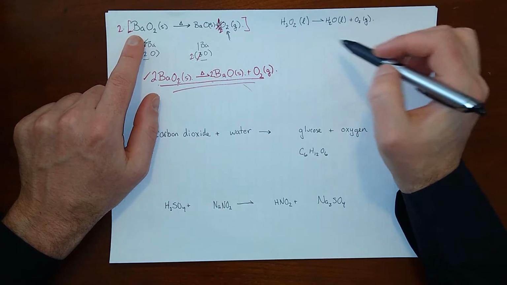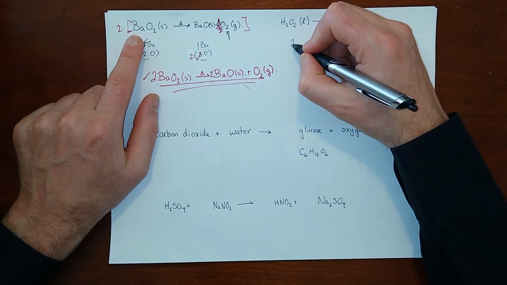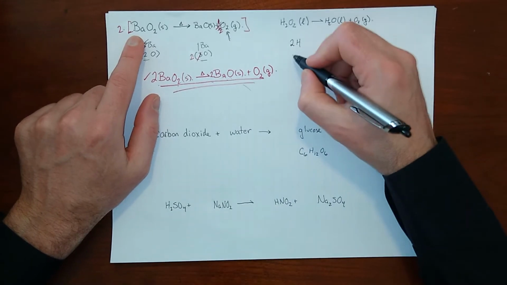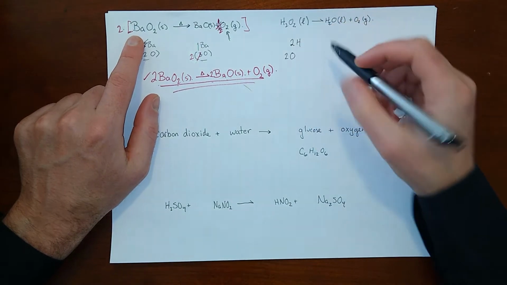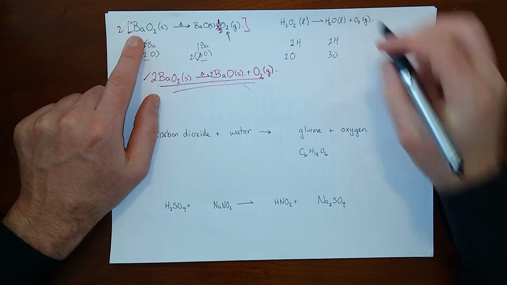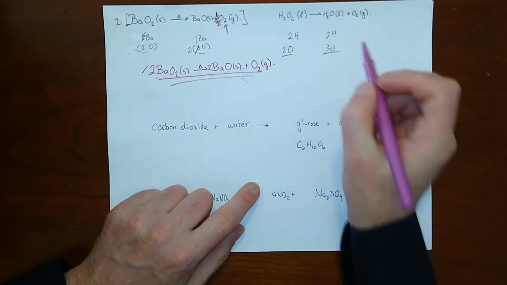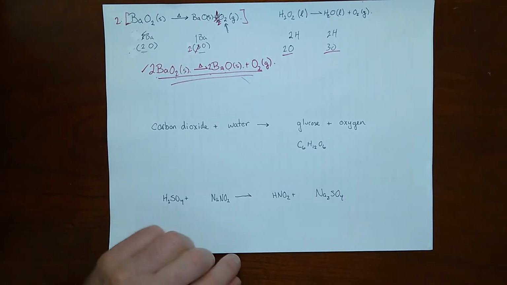So we're going to run into the same problem here if we try to simply multiply all of the coefficients by some value to adjust. We have 2 hydrogen and 2 oxygen, and 2 hydrogen and 3 oxygen. Again, it's this even-odd imbalance between the oxygens, which usually is going to cause us problems.